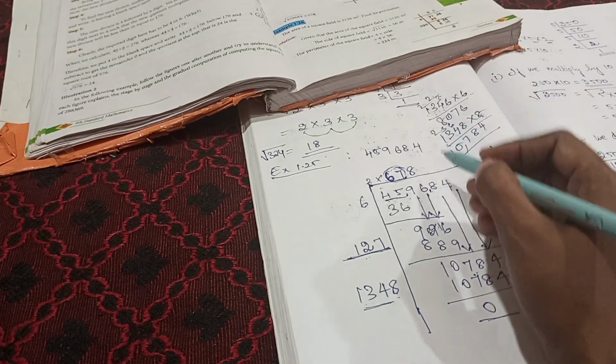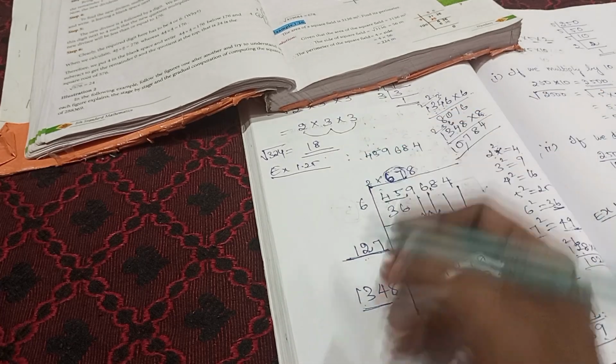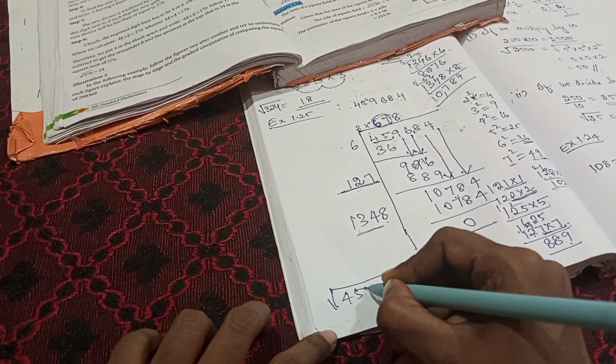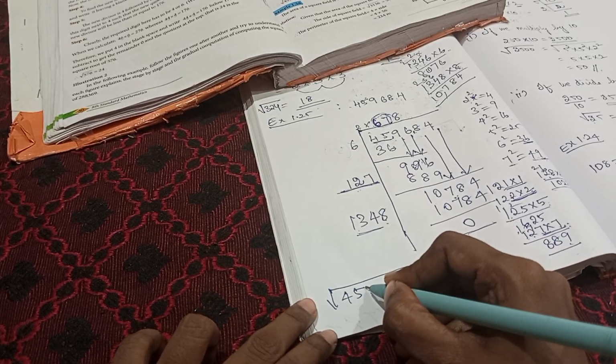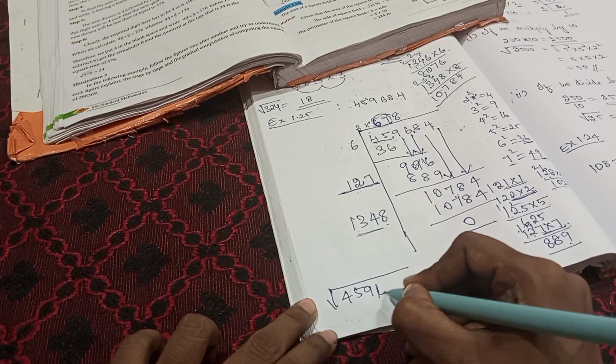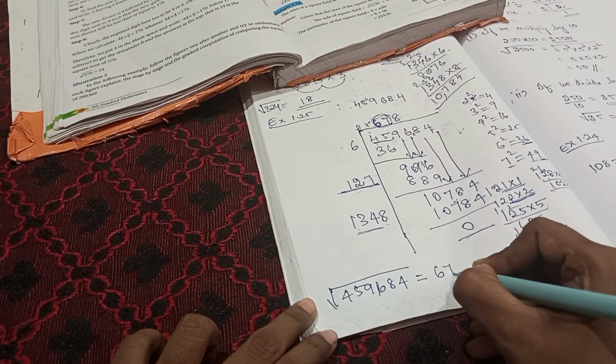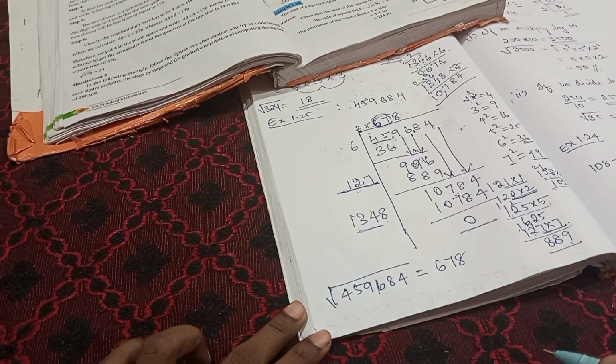So what is the square root of this one? You have to mention that number. Square root of 4,59,684 is equal to 678. So did you find this long division method easy?